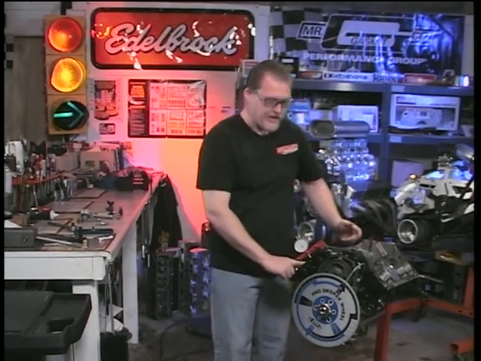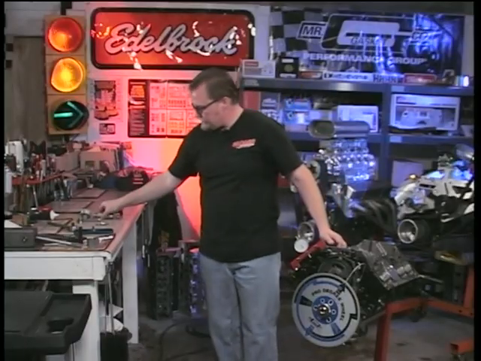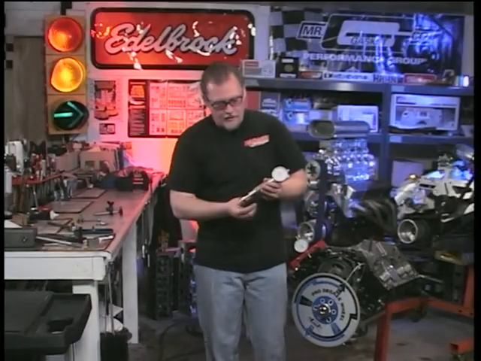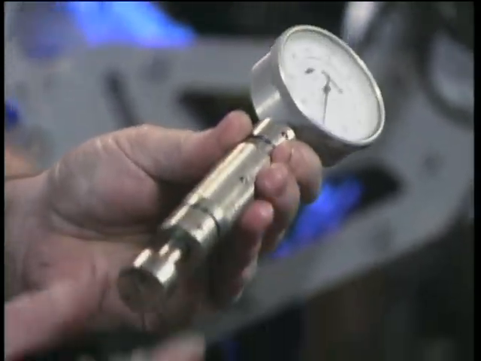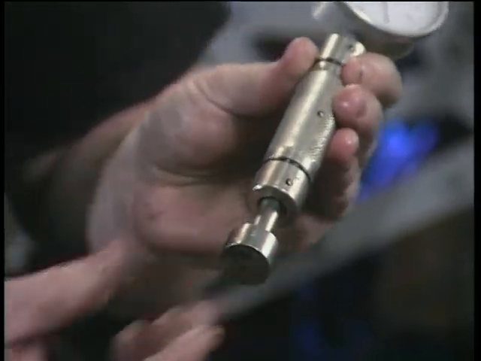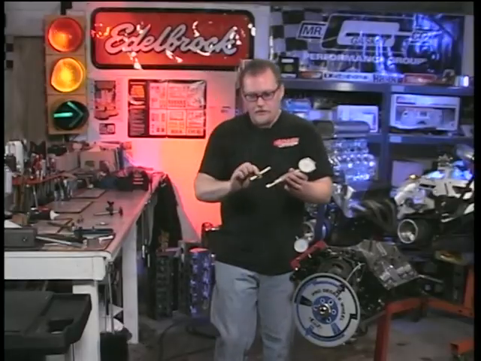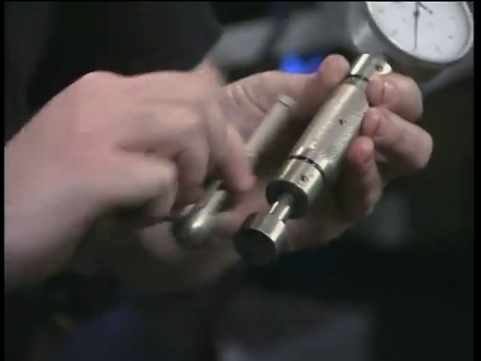We have a pointer. The next thing we need to do is something to measure where the lobe is on the camshaft. And we can do that with this device right here. This rides on the cam lobe. This is a flat tappet cam, so we're using a flat actuator right here. There are some for roller cams that also fit right inside here. You can swap these out.